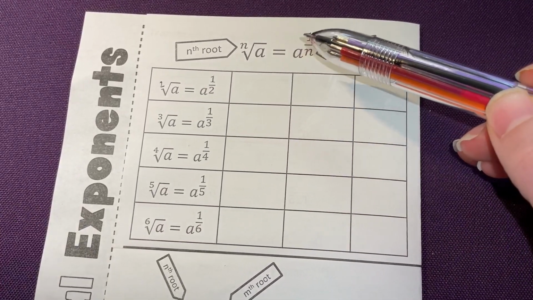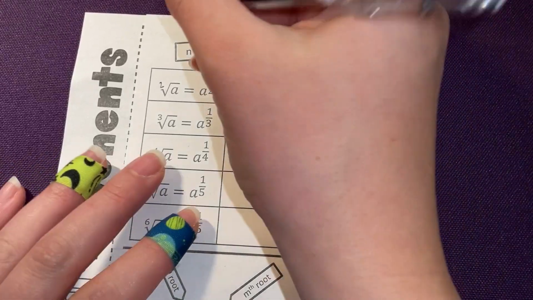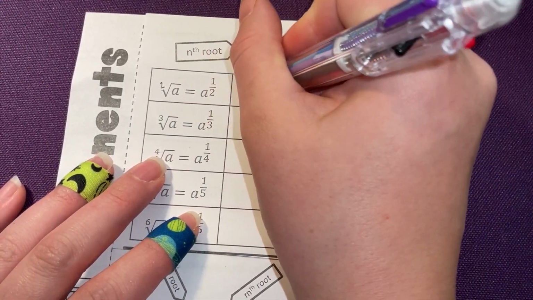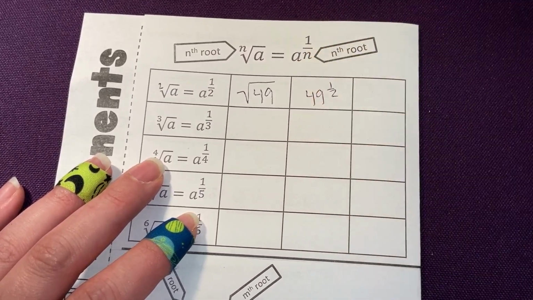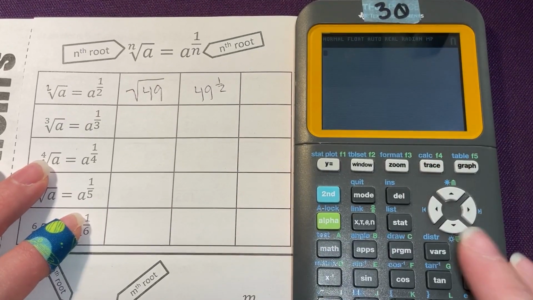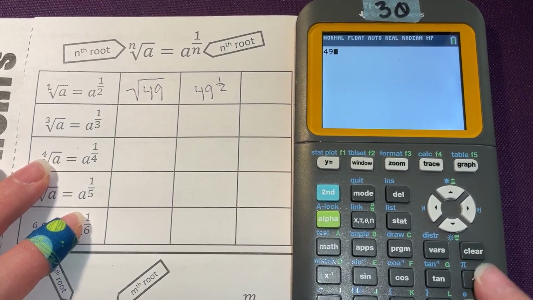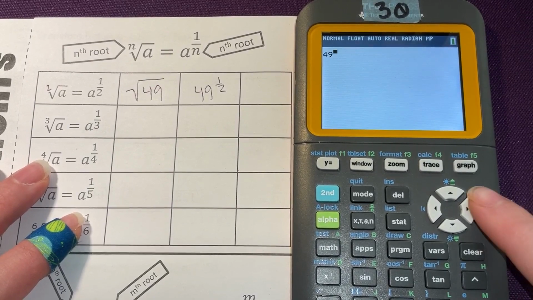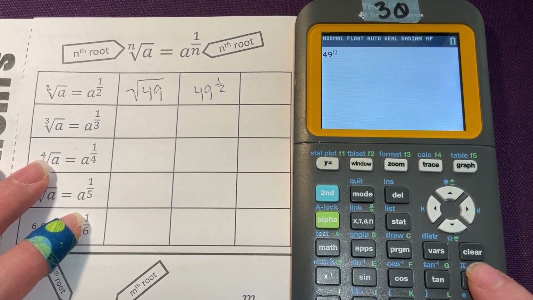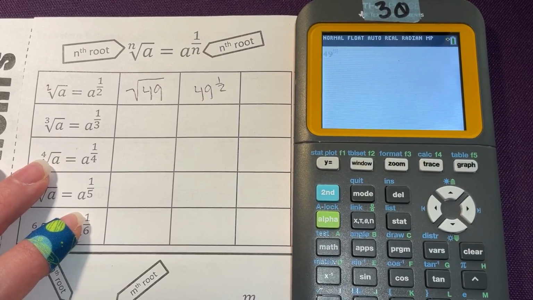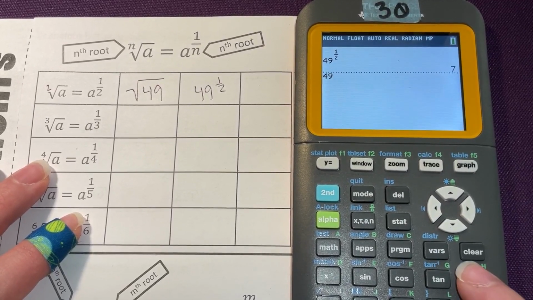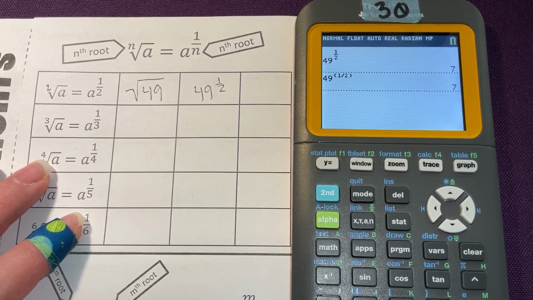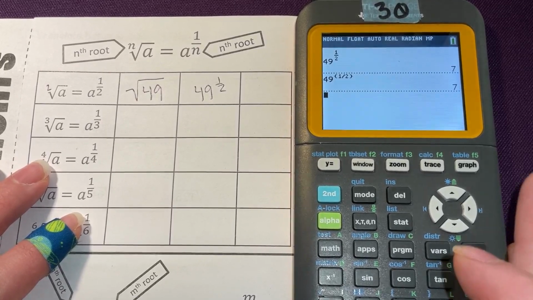This is a little like basic example, but let's use some numbers. So like if I have the square root of 49, that's the same as 49 to the 1/2. And then in my calculator, I can do 49, you can do the caret to get to the fraction, and then alpha y equals enter. You can make it into a fraction. You can go like that, or you can do 49 caret and then 1/2 in parentheses like this. Either one of those is fine. As you can see, I get the same answer.